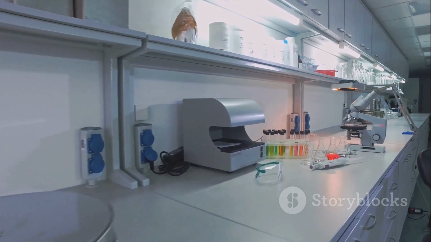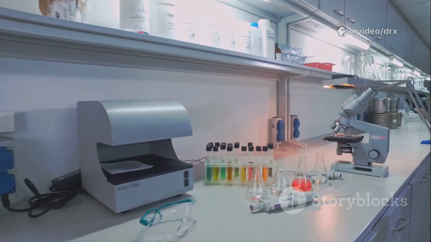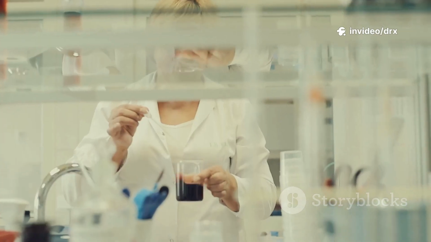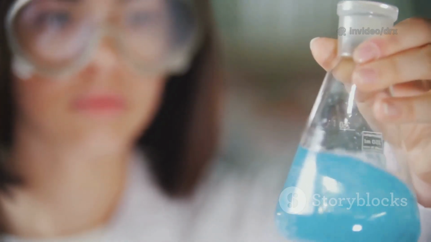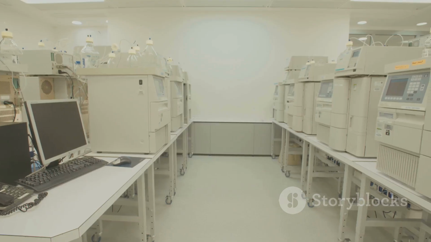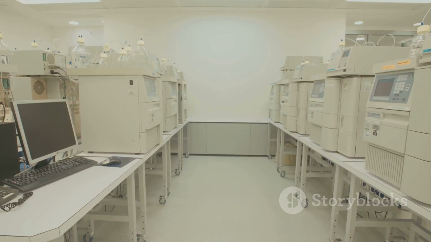Non-aqueous titration is a powerful method used in pharmaceutical quality control to accurately determine drugs that cannot be titrated in water. It gives sharp, reliable endpoints, making it essential for modern pharmaceutical analysis.